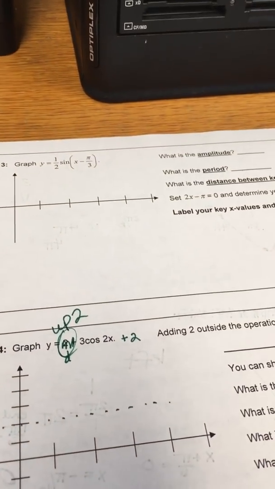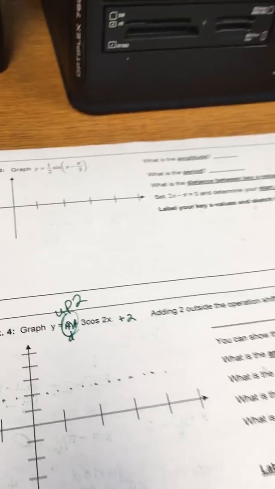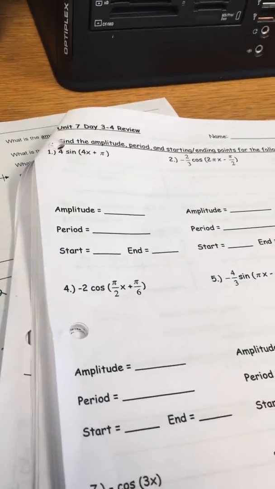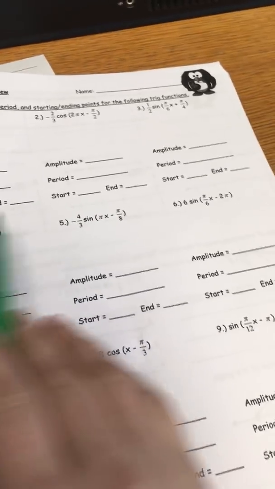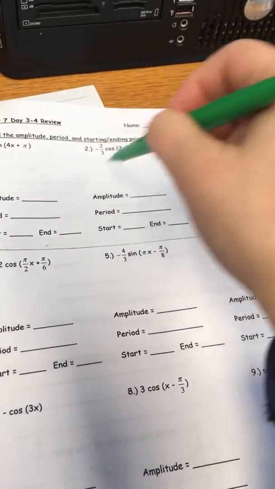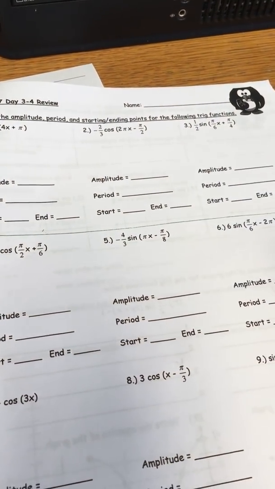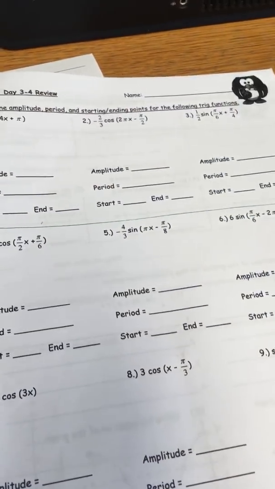So I will post a picture of this on Classroom, and your homework to finish up is just to start a few problems to make sure we know where we start and where we end. So I would just like you to do on page 19, just do numbers 1 through 3. Just fill in these 3 pieces of information and see if we can get the starting and ending points for that.